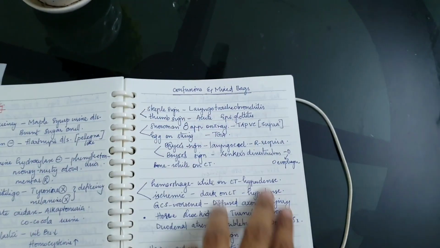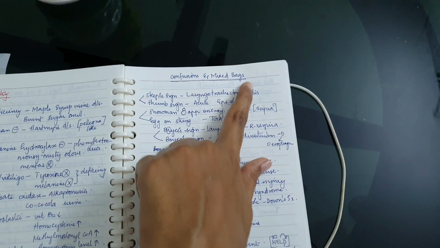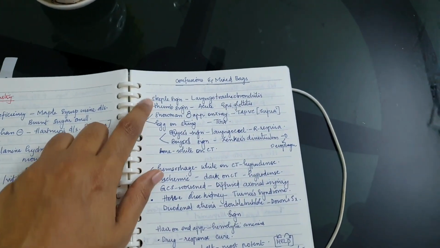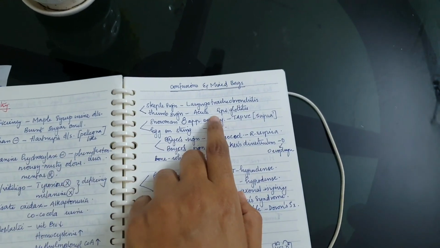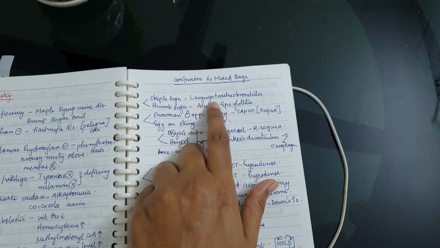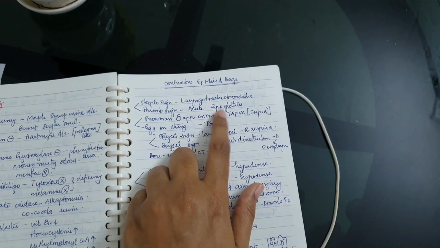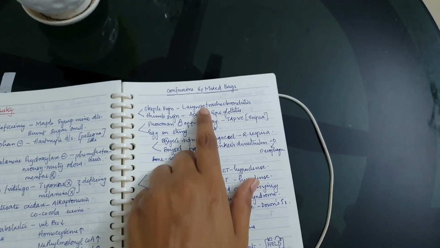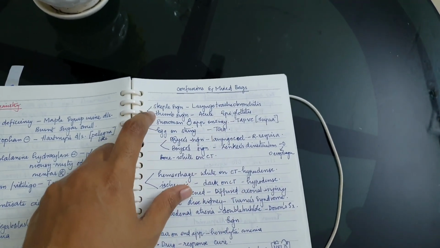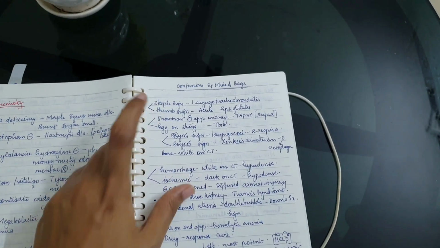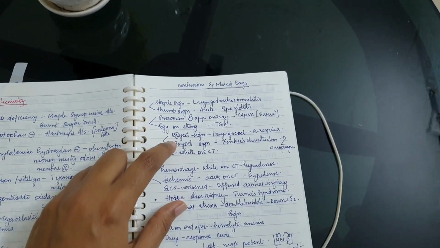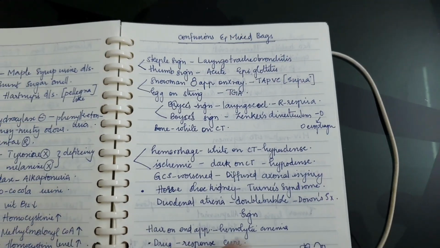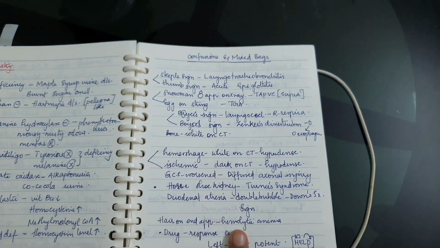Now this is the most important part, that is confusions and mixed bags. I've kept a heading like that, because this was between 2 diseases I used to get confused all the time. Laryngotracheobronchitis and acute epiglottitis were 2 diseases where I used to get confused a lot of times. So to me, steeple sign and thumb sign look very similar. Also Bryce sign and Boyce sign looked very similar to me, so I had written them, differentiating them.